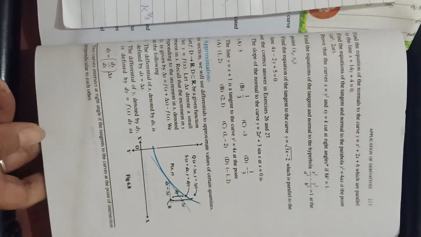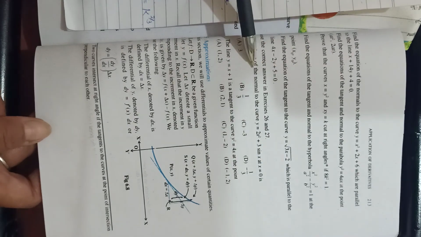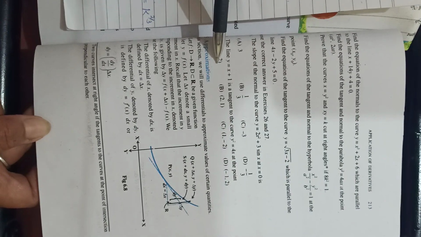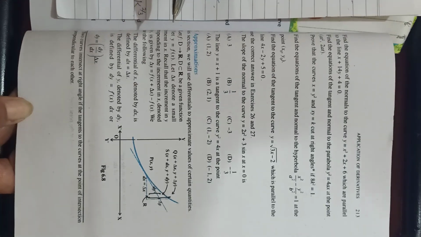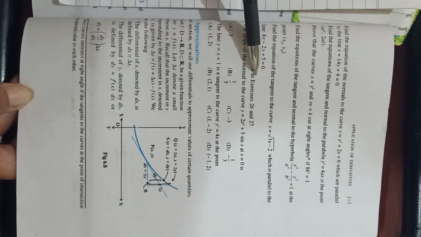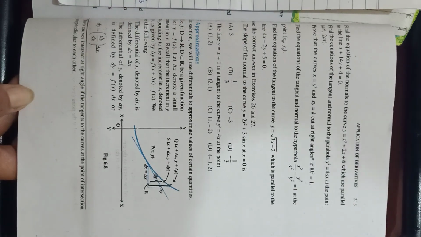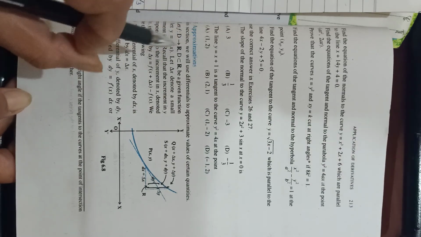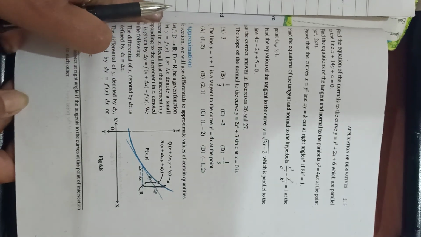Okay. Then only 2-3 more curves are left, children, which you will try yourself, because by the end of the exercise, I think your concept should be clear. Okay. So you all let me know whether this is clear to you or not. Tangents and normals, even increasing and decreasing functions, these are important applications. You are likely to get questions from here. Okay. So make sure you are very clear with these concepts.